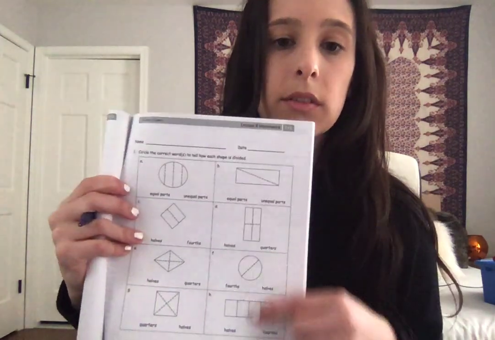Then if you get time, you can do your homework for Lesson 8. And on the back, there's some more ways to help you do it. So that is our lesson for today.